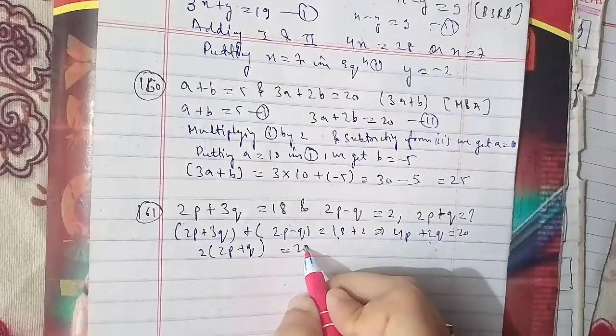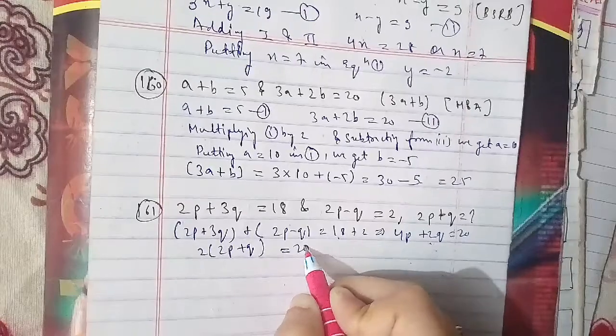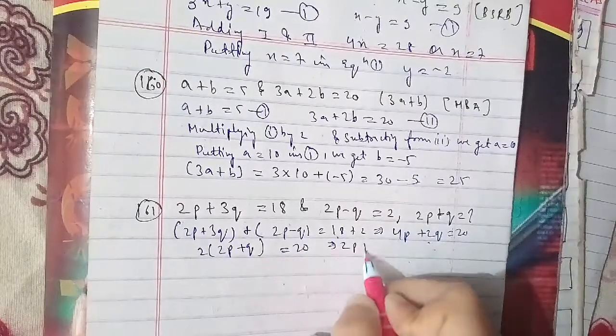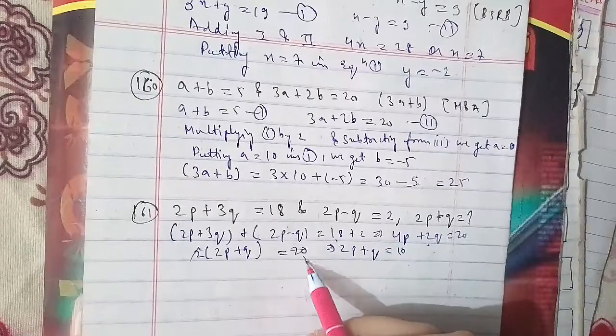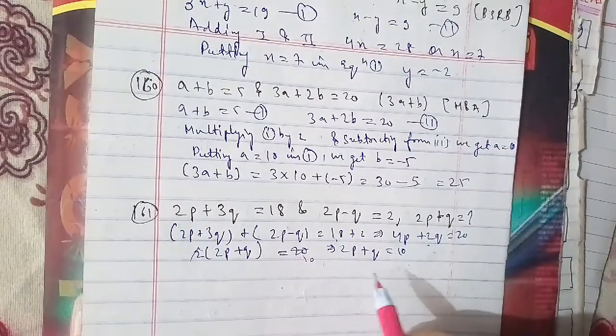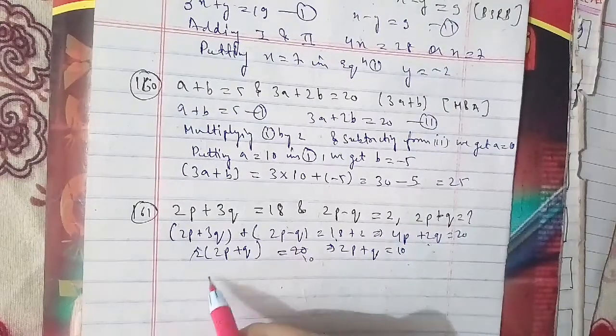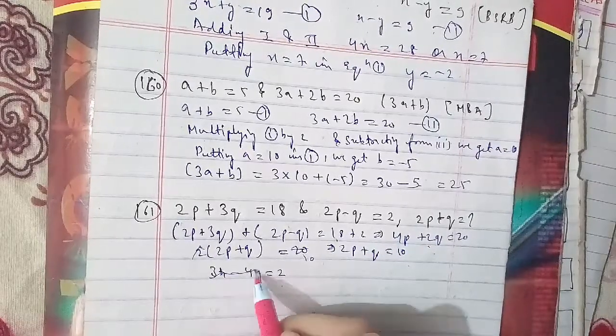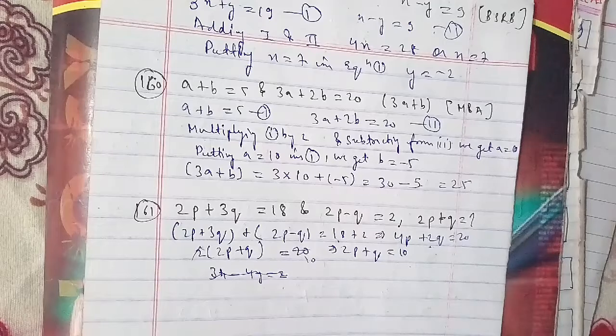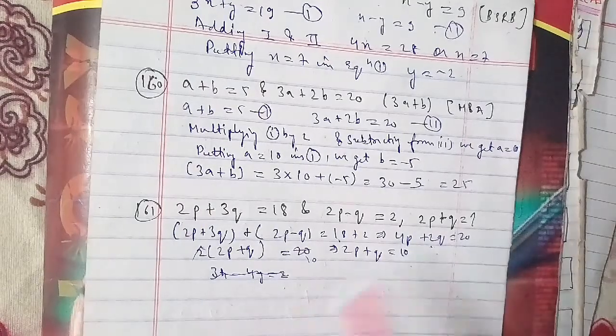And then after that, what we will do is divide by 2, that 2 ones are 2, 2 tens are 20, so we'll get 2p plus q equals to 10. The answer we get here is 2p plus q equals to 10, and that is the value of 2p plus q that we had to find out.